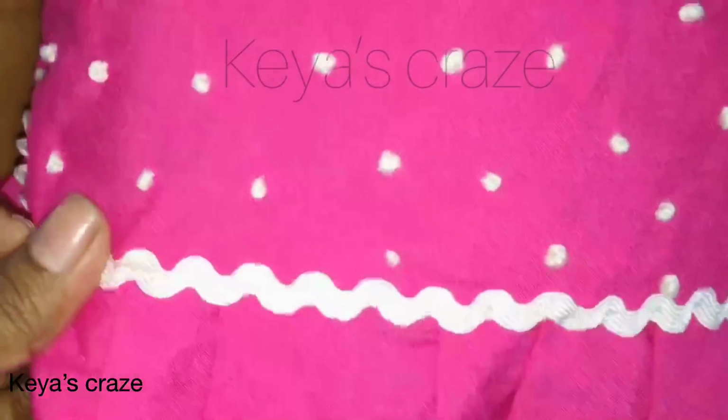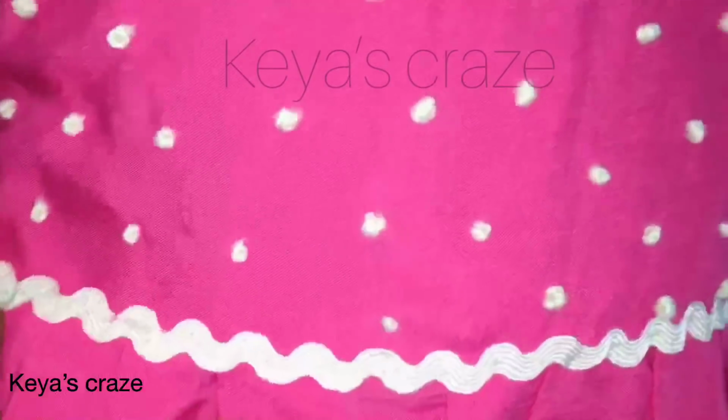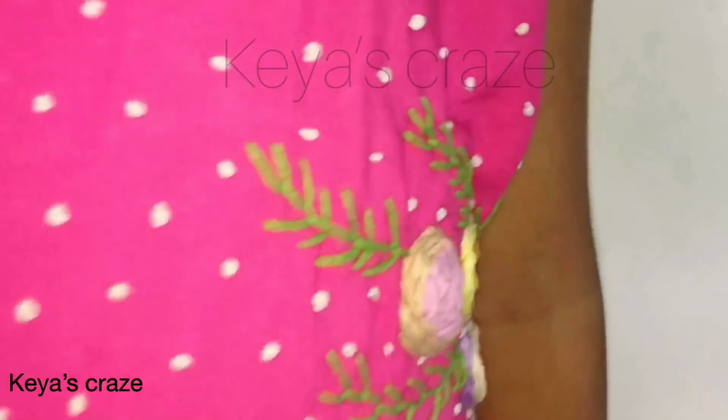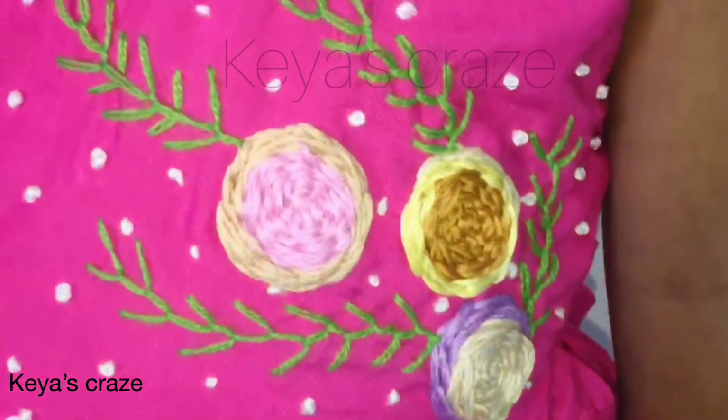See, I have attached a lace on the waist part of the dress. And see, it's completed. I have made this beautiful baby dress for my cousin.